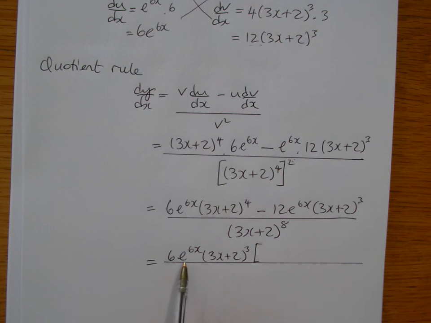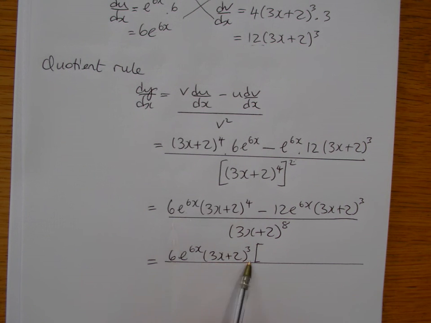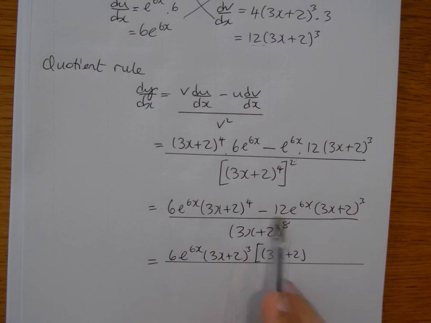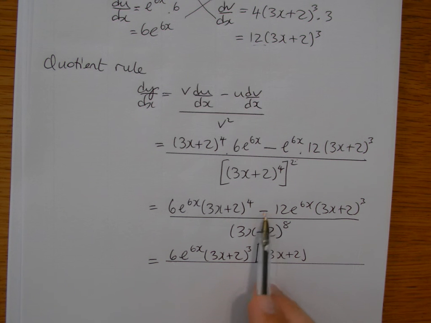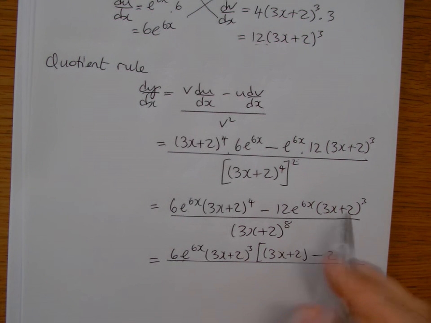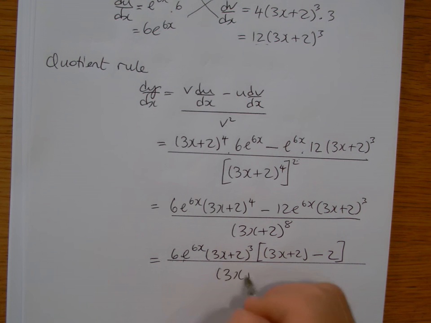So then you've got to ask yourself the question, if this is extracted as common factor outside, what do you times by this to get that? It's very similar, except that's got one more power. So you need to times it by the bracket again, (3x + 2), so it'll be power 4. And then what do you times by this to get that? Well, there is a minus there to start with. It's 6, but we want 12, so you've got to times it by 2. So 6 times 2 is 12. The e to the 6x is already there, and the bracket cubed is already there. So that's it, okay? We can close the bracket. And on the bottom then, (3x + 2) to the power 8.